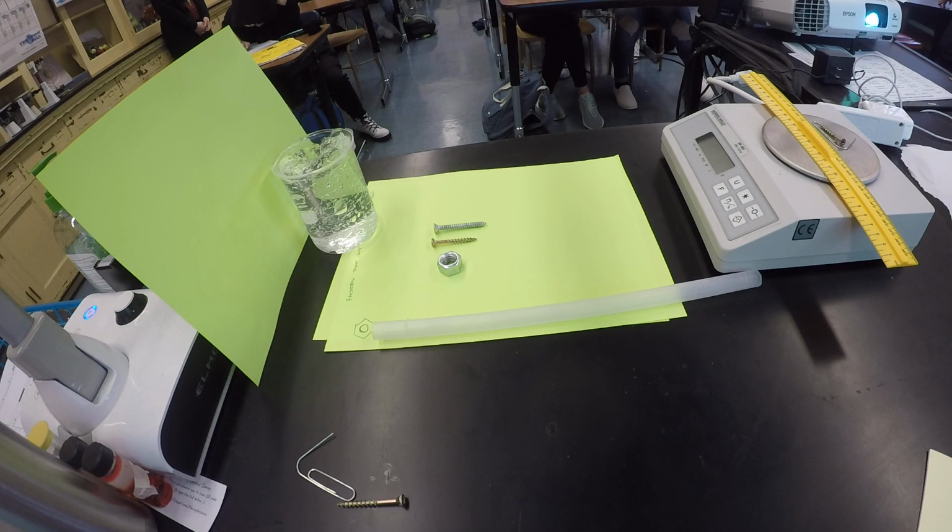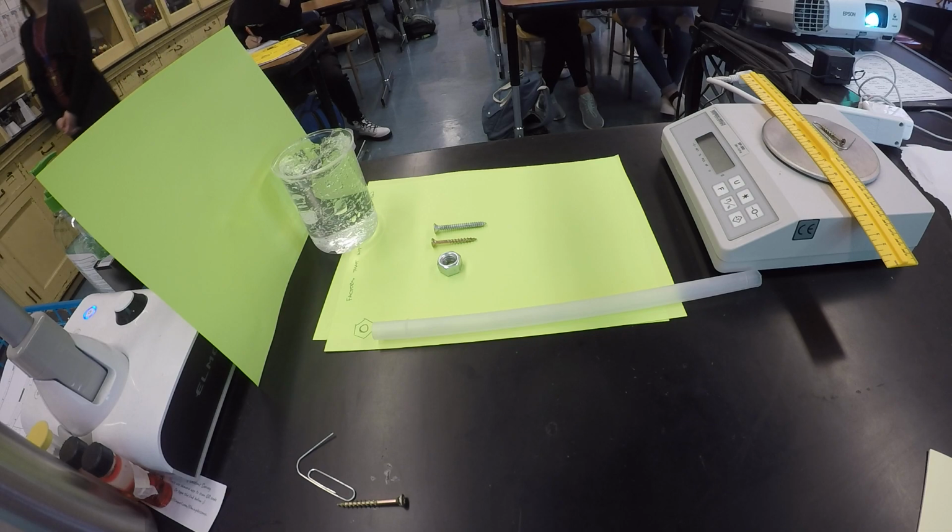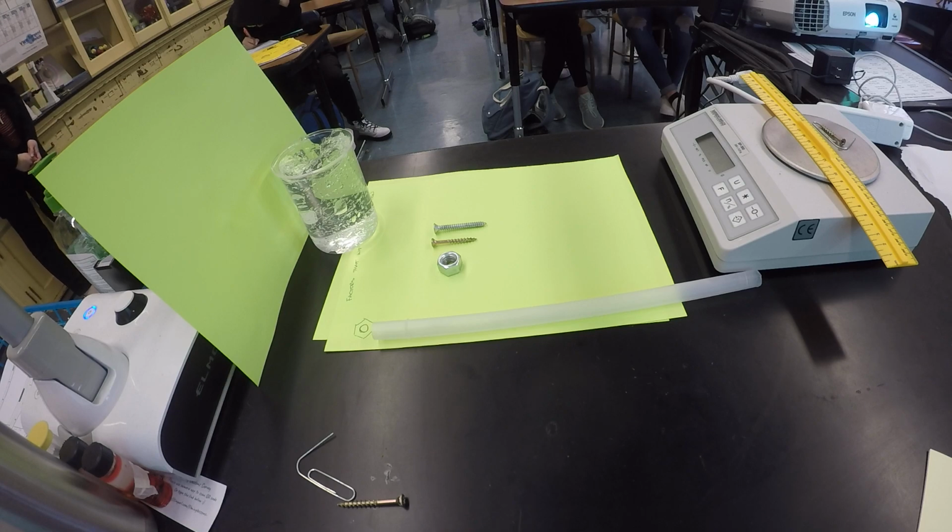There's no right or wrong answer here. You're just predicting, based on the weight and the shape, I think it will penetrate this far. For this object, I think it will penetrate this far into the gel. Then I think this last object will penetrate this far into the gel.